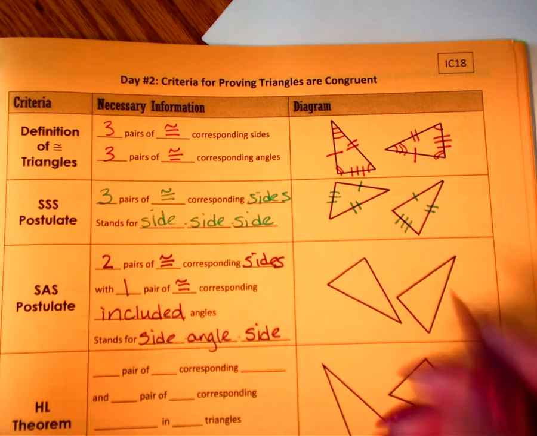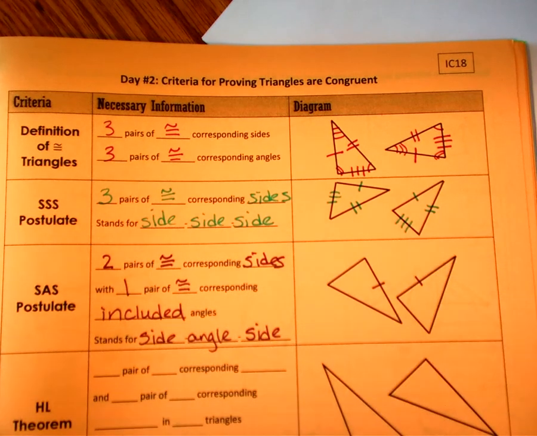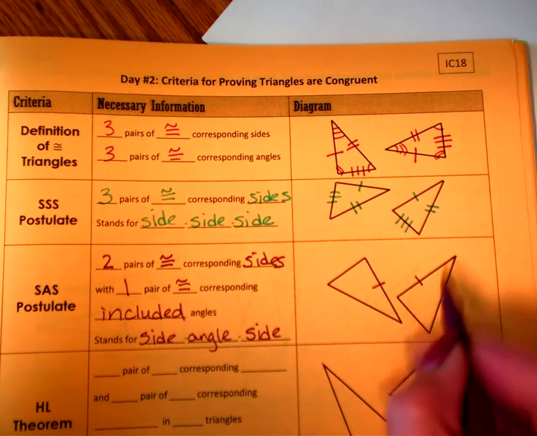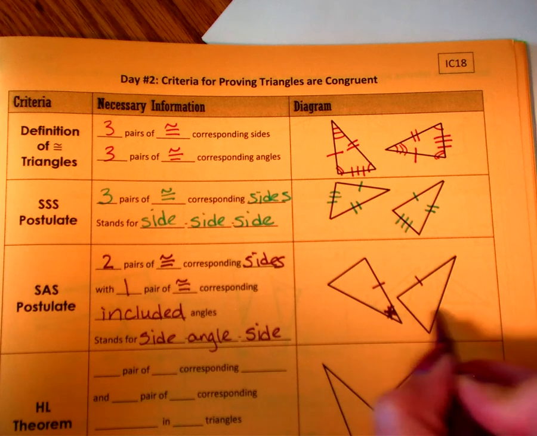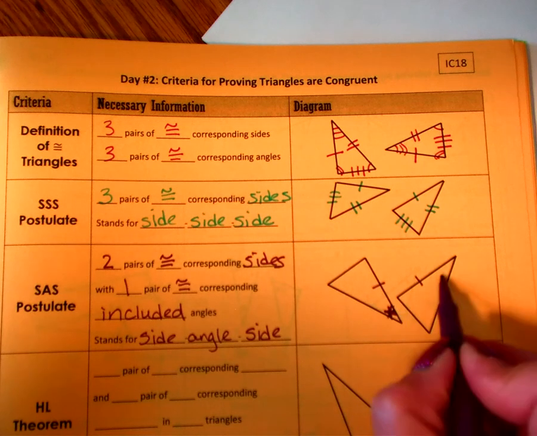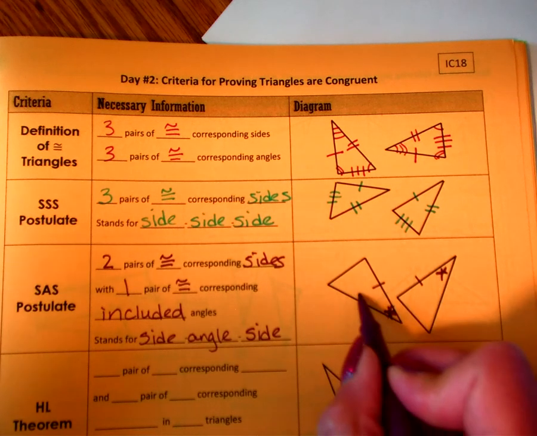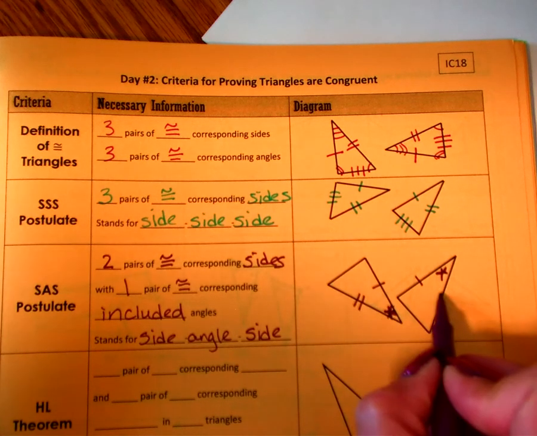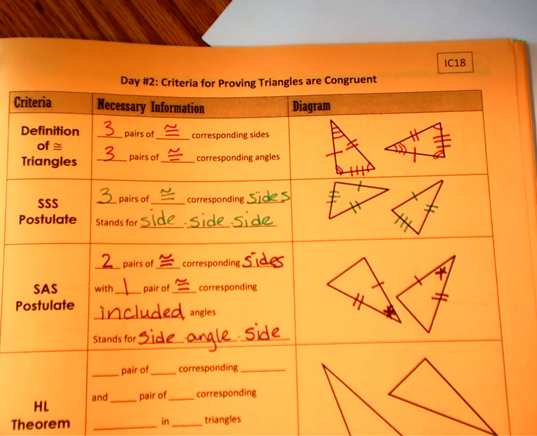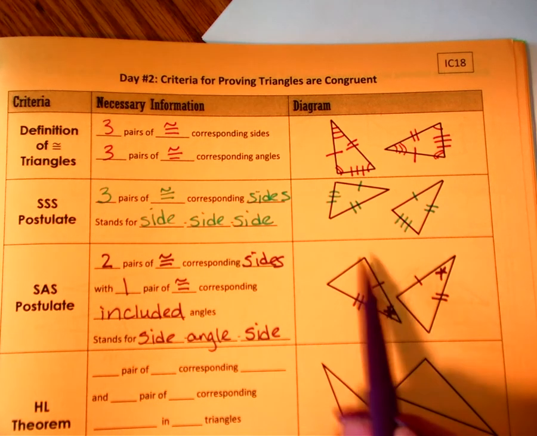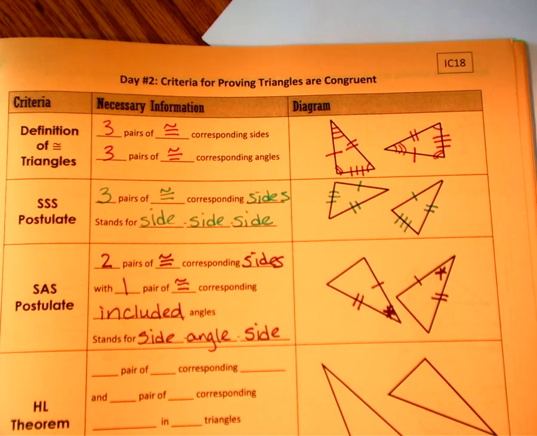Okay, so for example, if I have a side, an angle, and put a little star in there for the angles, and then another congruent corresponding side. So side, angle, side. See, that specific order has to be a side, then an angle, then a side. Okay, so if the angle's over here, that would not be. The angle has to be between the 2 sides that are congruent corresponding sides.